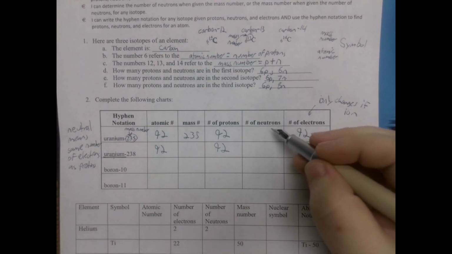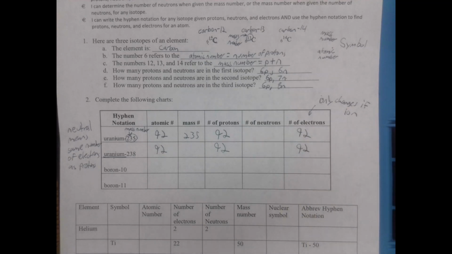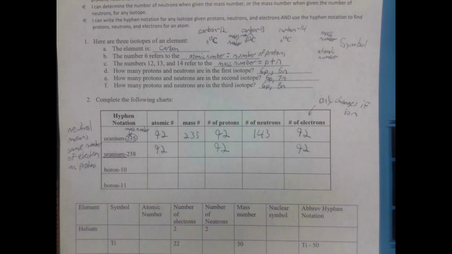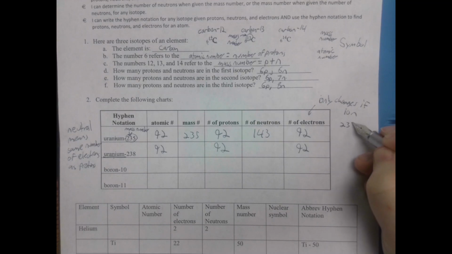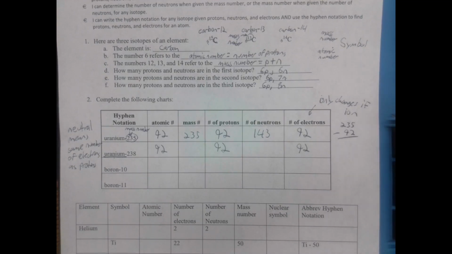So how many neutrons does it have? 143. We got that by taking the mass number and subtracting the number of protons, 92.